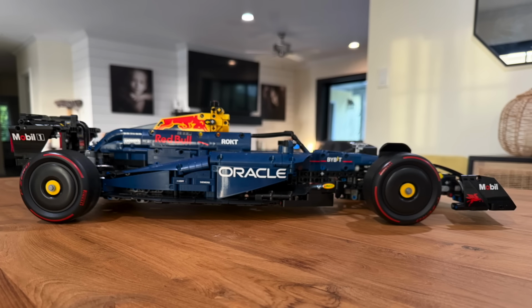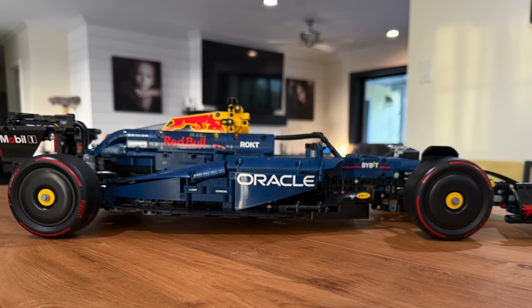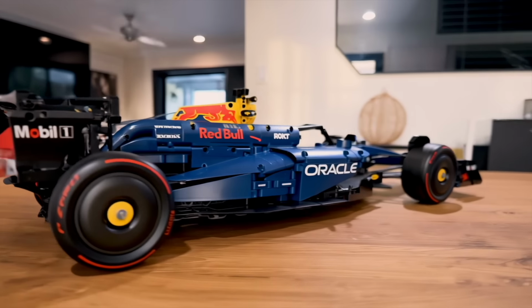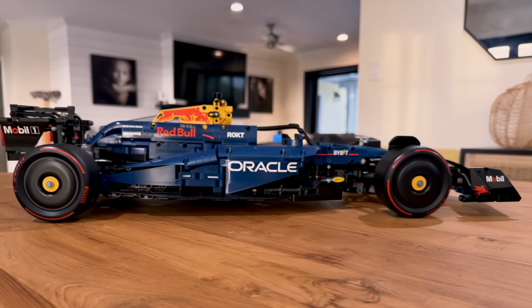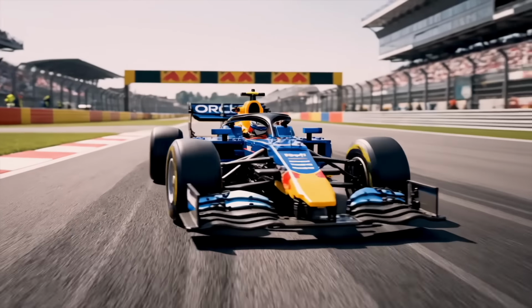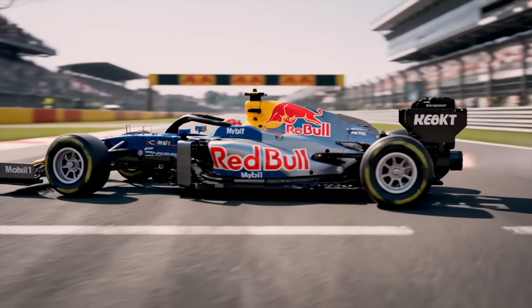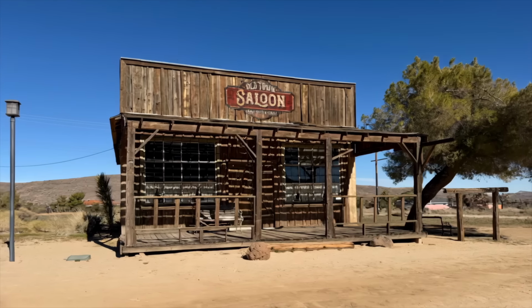A few weeks ago, I worked with a student who built this race car from scratch with Legos. We talked about bringing the car to life for, let's say, a short film about a young kid who dreams one day of being a race car driver. He wakes up one morning and his Lego model is now a real-life race car. Gotta love the developments in AI animation. Okay, back to our cowboy town.